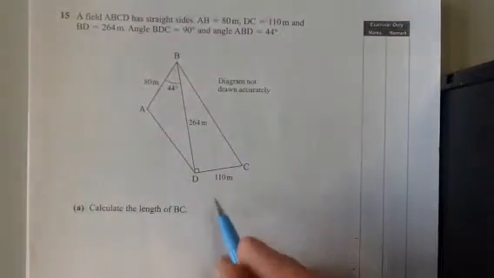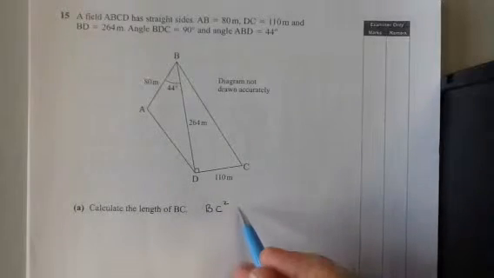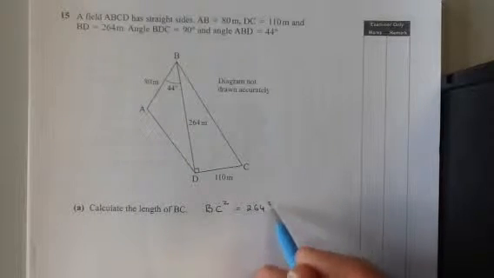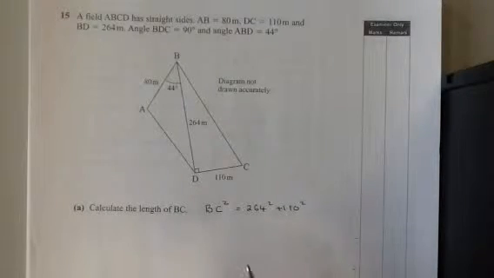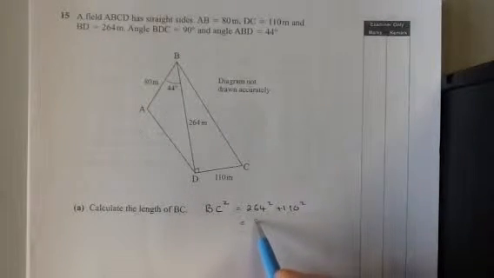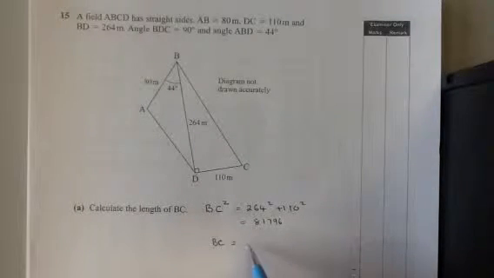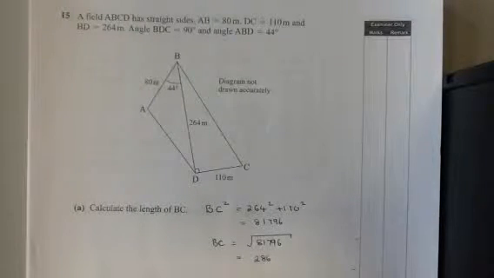So Pythagoras would tell us that the hypotenuse, the one opposite the right angle, so in this case BC, so BC squared is equal to 264 squared plus 110 squared, which is 81796. So BC is going to be the square root of that. So it turns out to be 286. So we now know BC is 286.